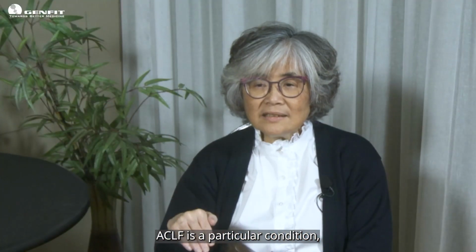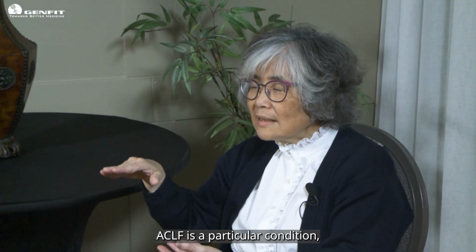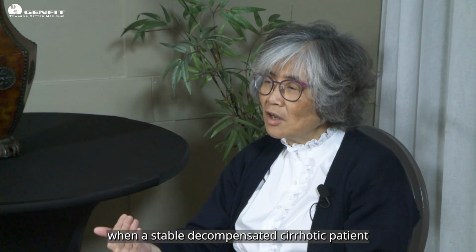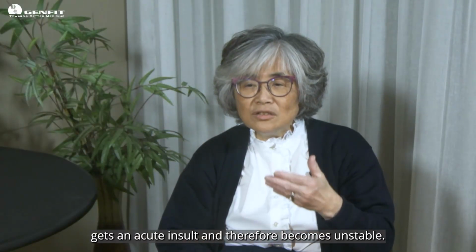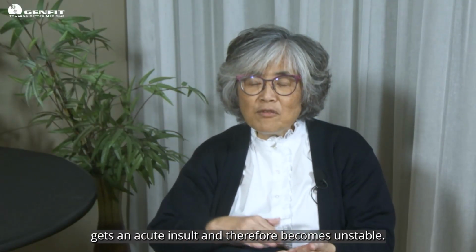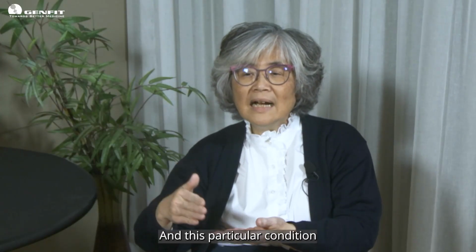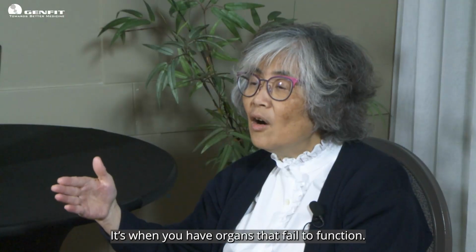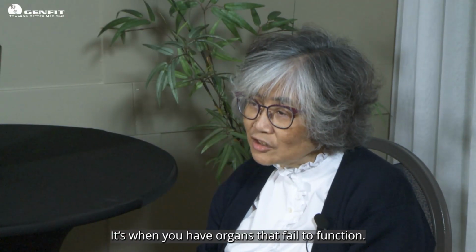ACLF is a particular condition when a stable decompensated cirrhotic patient gets an acute insult and therefore becomes unstable. The particular condition known as acute-on-chronic liver failure is when you have organs that fail to function.